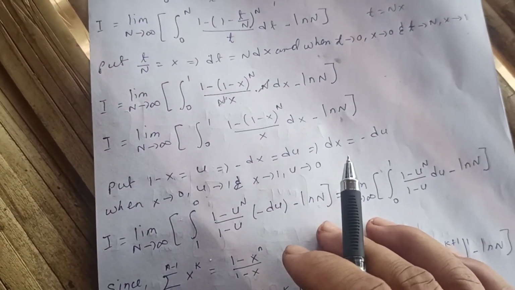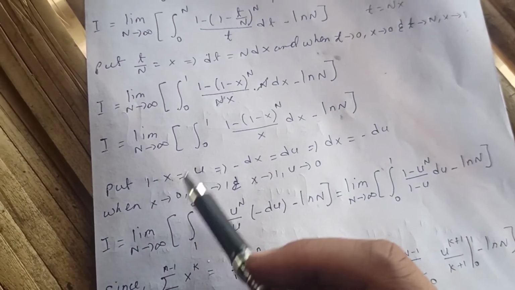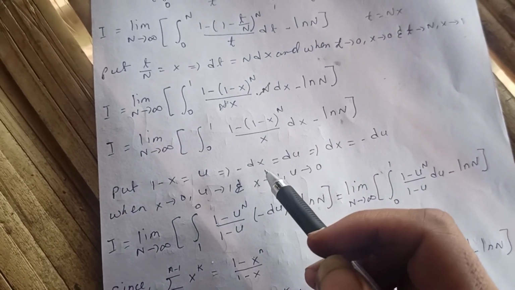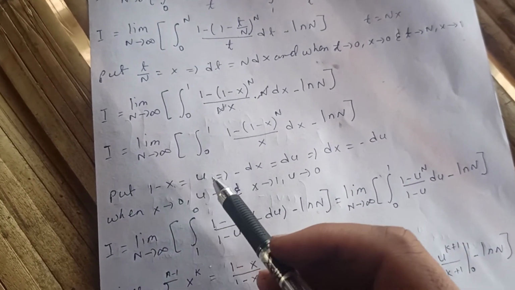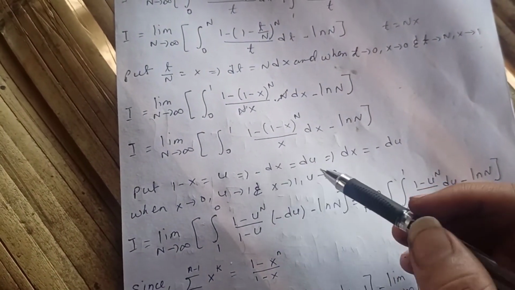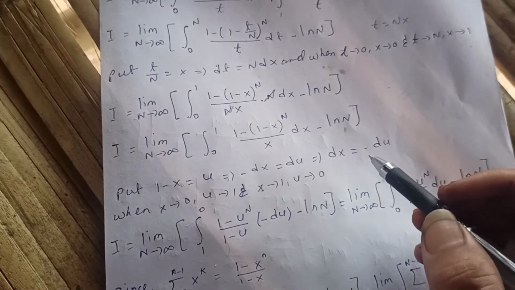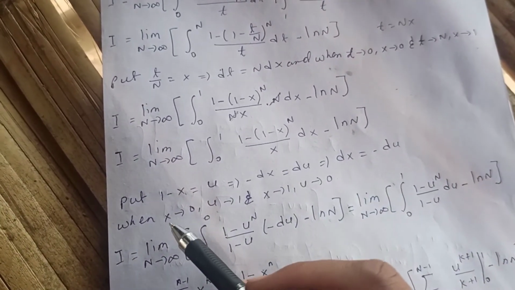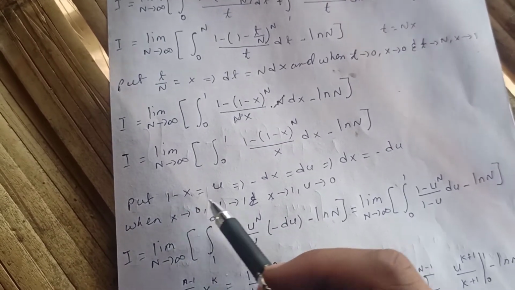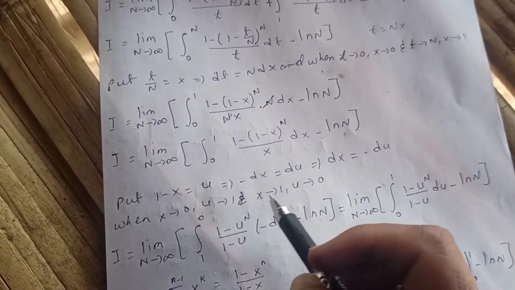Now let's do substitution again. Put 1 minus x equal to u, which implies, if you differentiate it, negative dx is du, or multiplying both sides by negative, dx is negative du. Now when x tends to 0, u will tend to 1, and when x tends to 1, u will tend to 0.